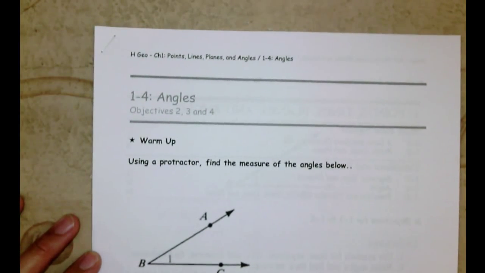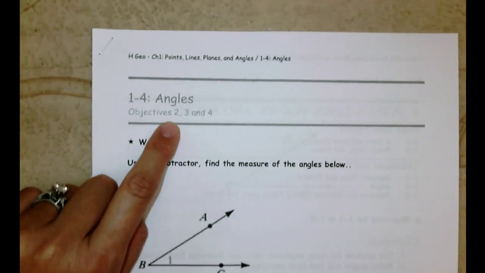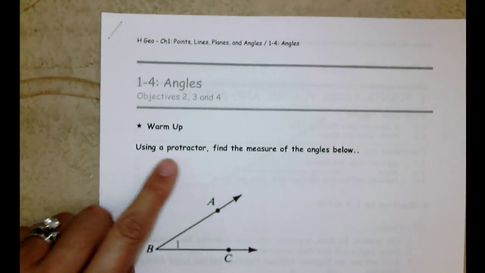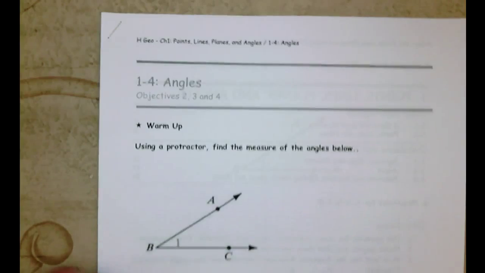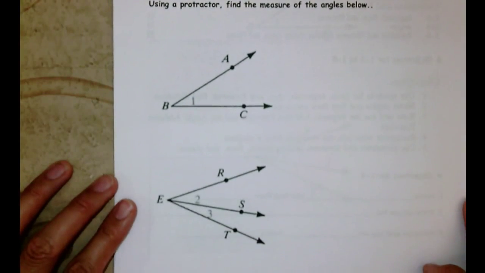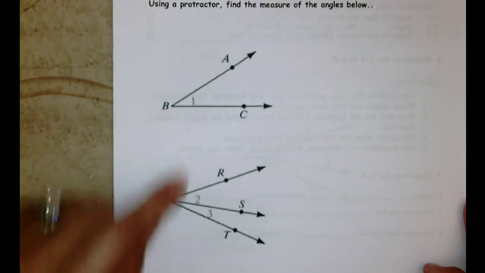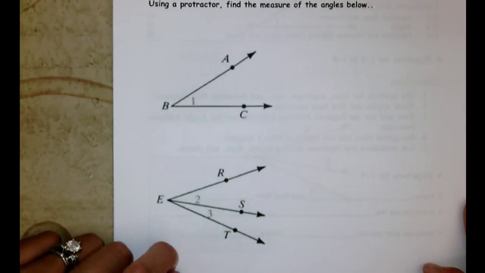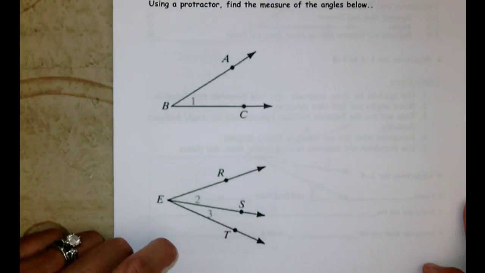Okay, section 1-4, angles, objectives 2, 3, and 4. Let's start with the warm-up. Using the protractor, find the measure of the angles below. You find the measure of angle 1, measure of angle 2, measure of angle 3. So stop the video here, get a protractor, and measure them.